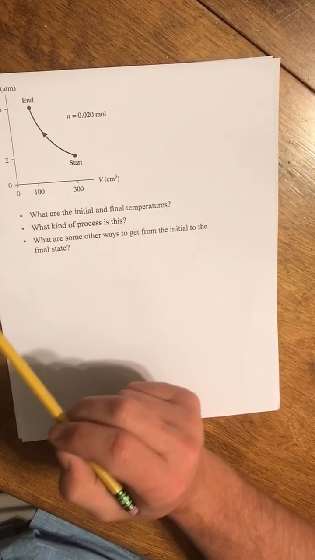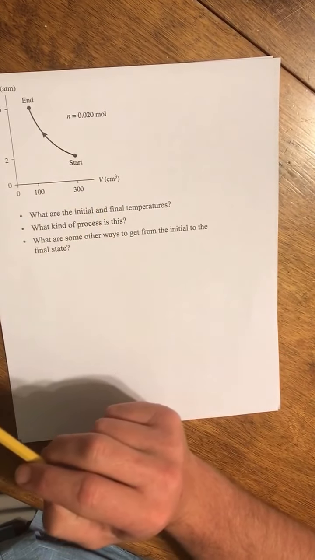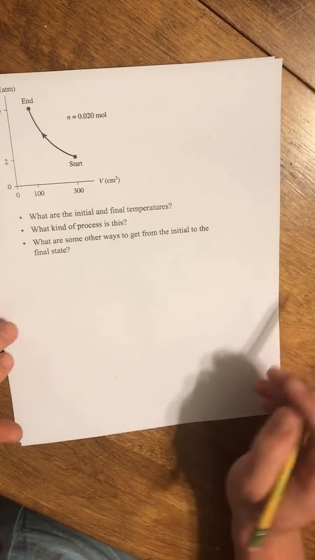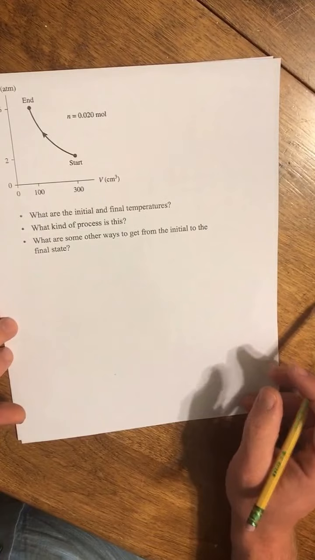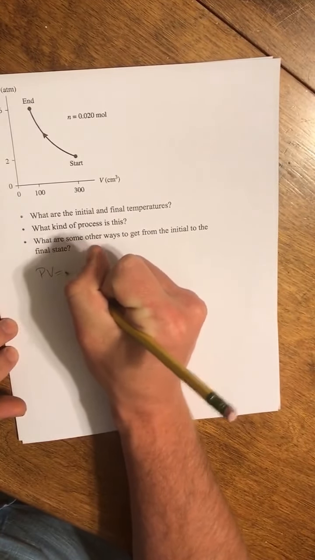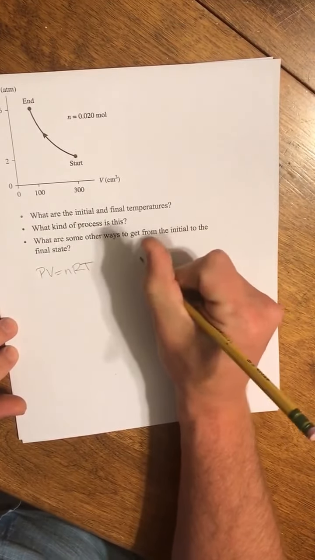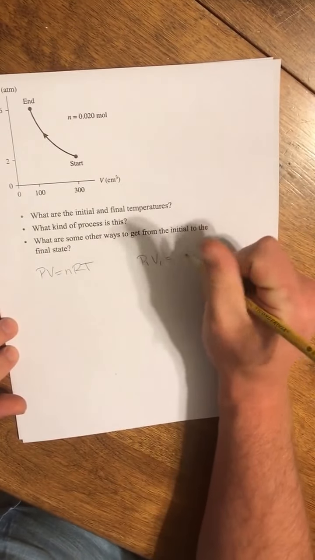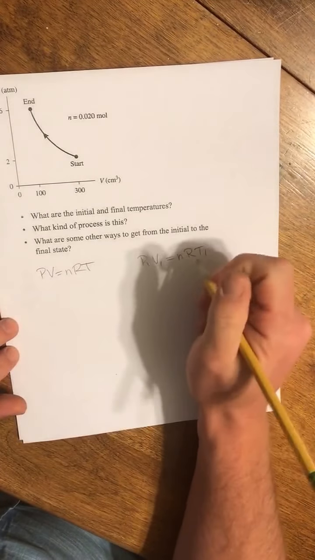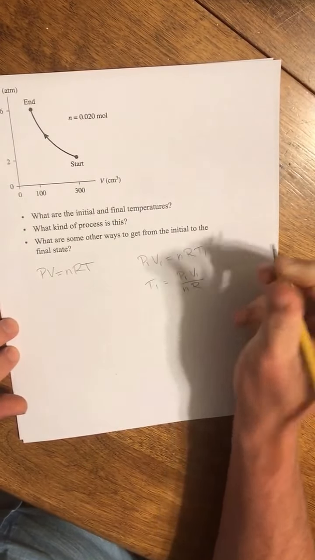So first of all, just looking at the shape, we suspect at least that this is the shape for an isothermal process, and we can verify that in part one here, where we check the initial and final temperatures. So we're going to use PV equals nRT, and we have two states that we're going to consider: the start and the end state. So P1 V1 equals n times R times T1, or T1 is equal to P1 V1 over n times R.